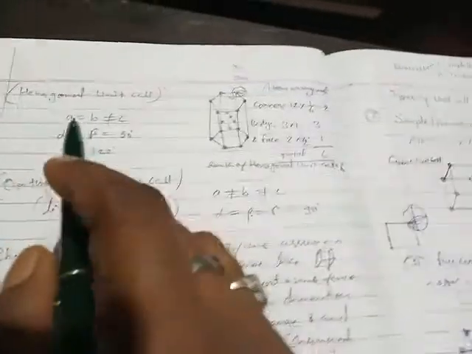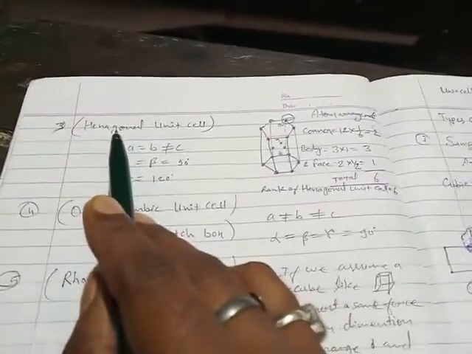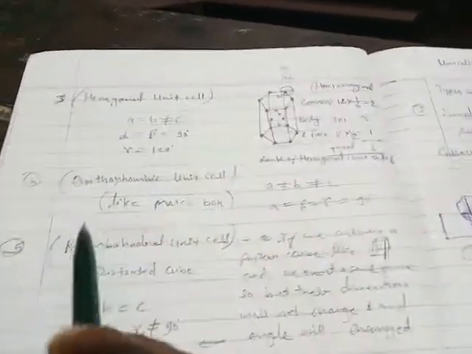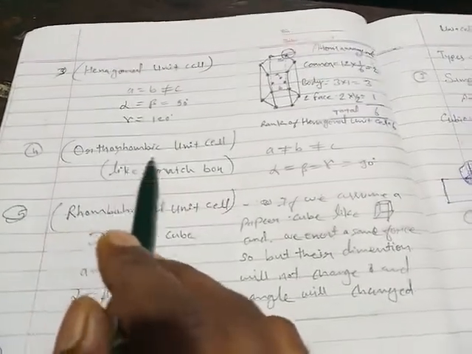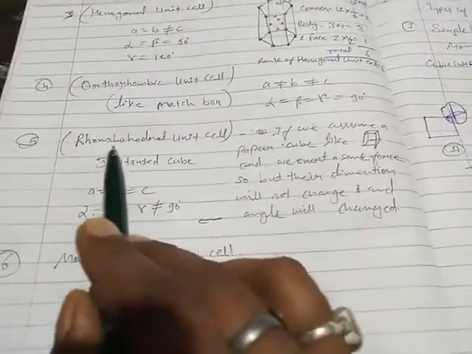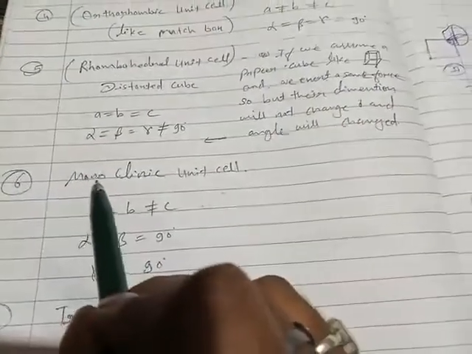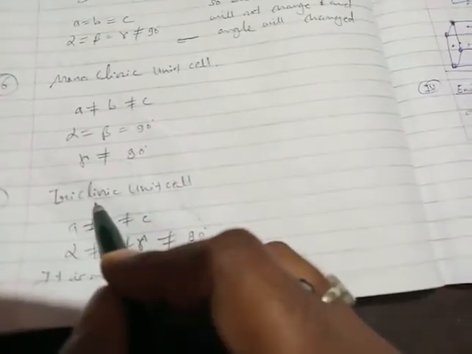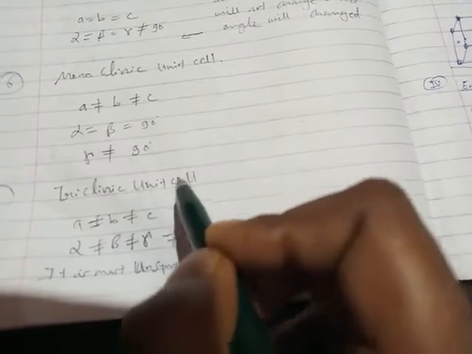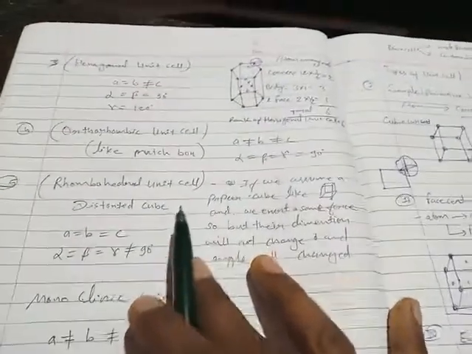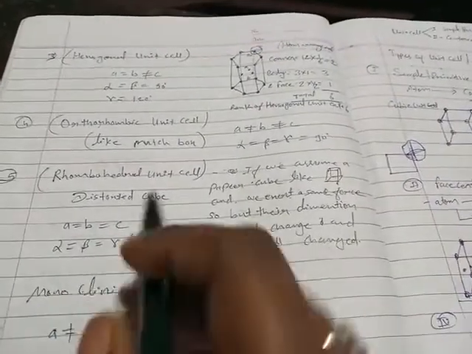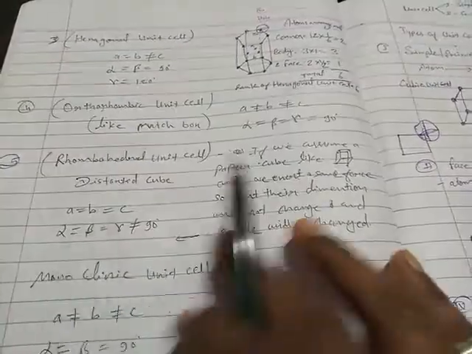And further we will discuss the third type, known as the hexagonal unit cell, the fourth one is called orthorhombic unit cell, the fifth one is called rhombohedral unit cell, the sixth one is called monoclinic unit cell, and the seventh one is called triclinic unit cell. So these are the seven types of three-dimensional unit cell. Means the three-dimensional unit cell can be arranged in seven types.